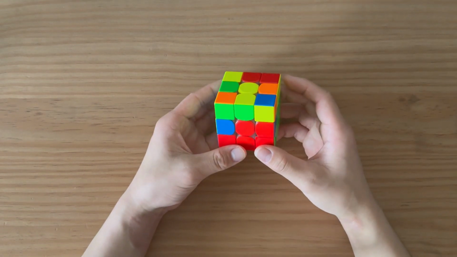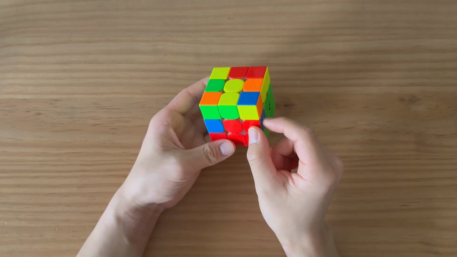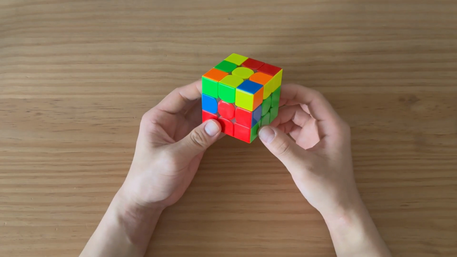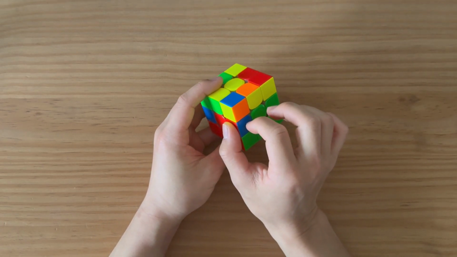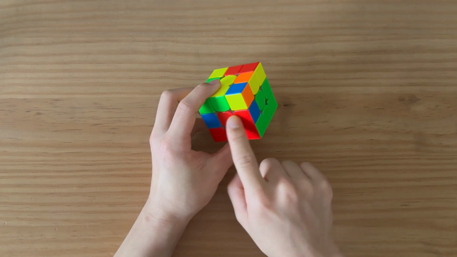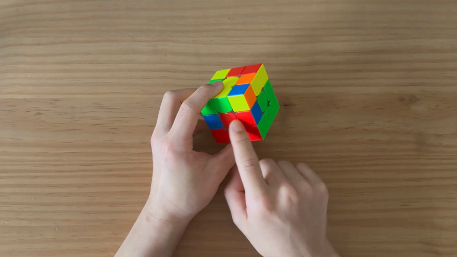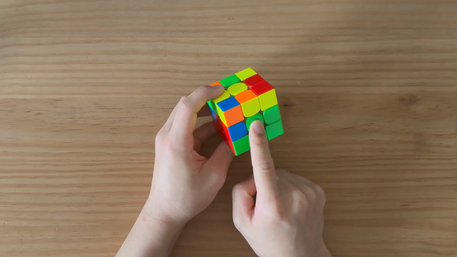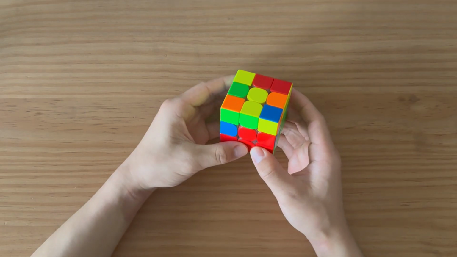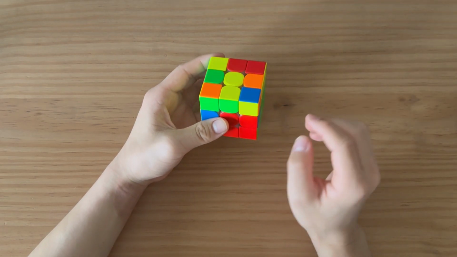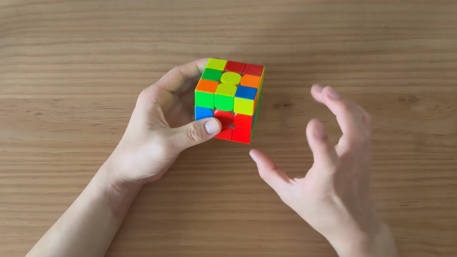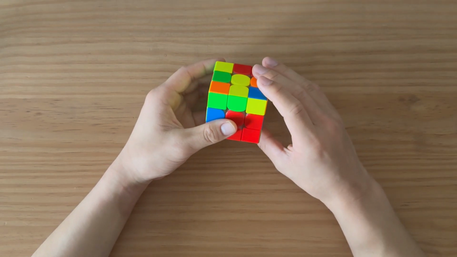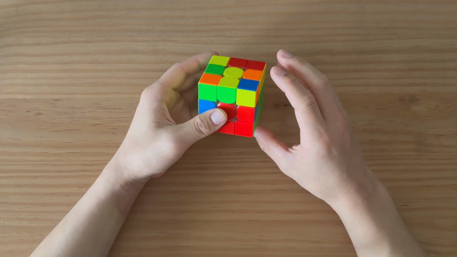Sometimes you may run into cases where the edge that does not contain yellow is already on the second layer, however, it is not solved. For example, this edge. I can see it is connected to the red center, it is solved there, but if you look at the other color, it is blue and green. That means it is not solved. To solve this, you must put this edge on the top layer. To do that, you can just make sure that it is influenced by your right or left trigger move. And I'm right-handed, so I'm going to do the right trigger move.